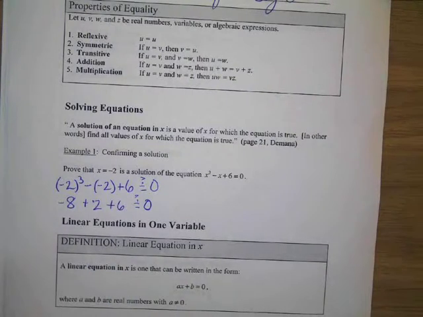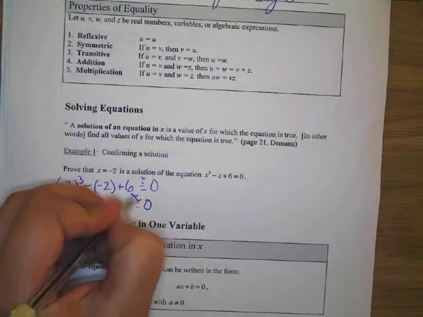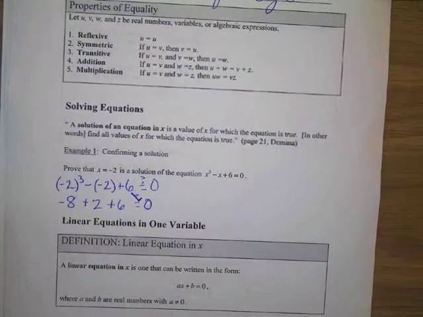Does that really equal 0? Yes. So then I put a little check above it. Yeah, it works. Yay.